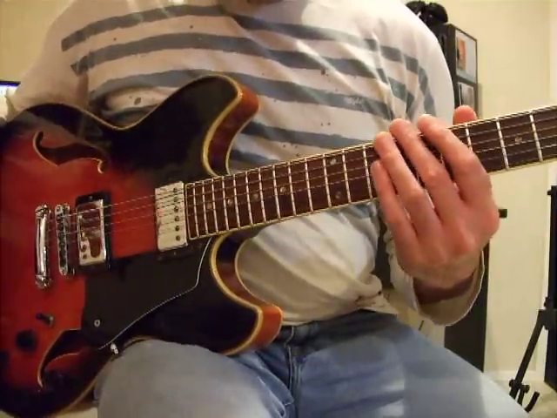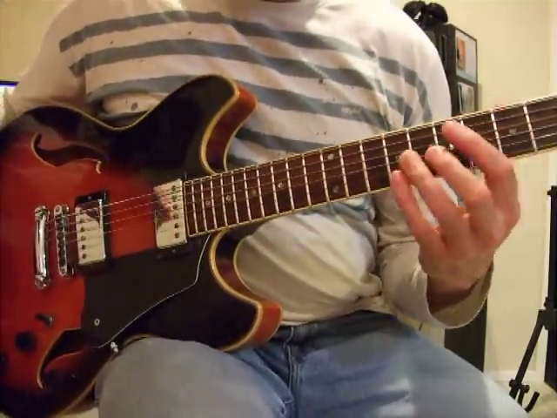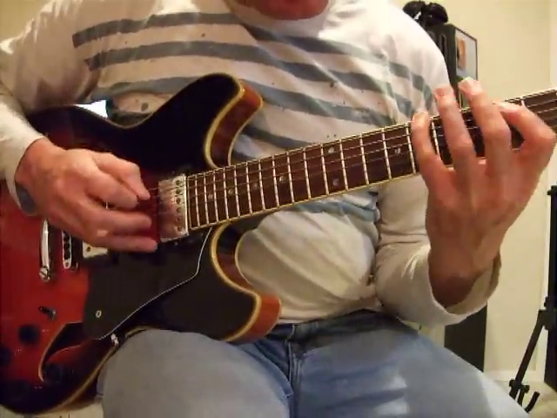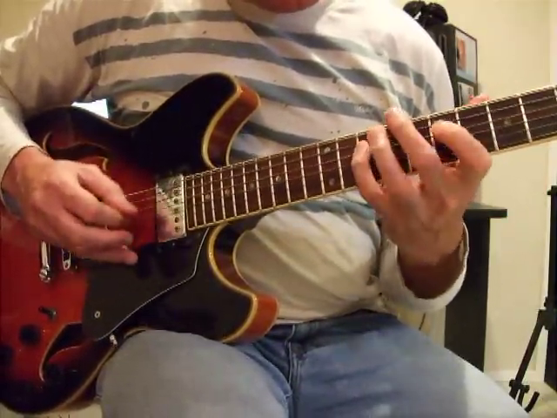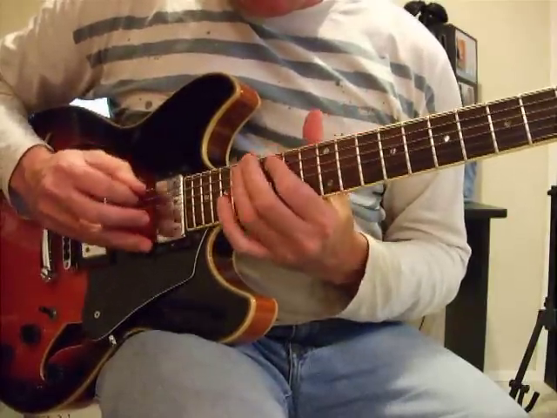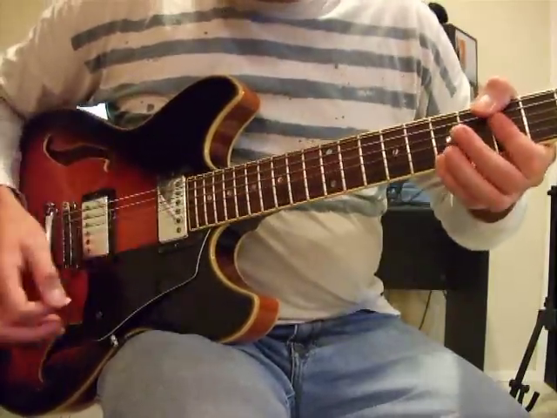So let's have a look at the second. So that's our first mode, and of course all of those sounds that we went through, all of these positions, work over any of those chords.